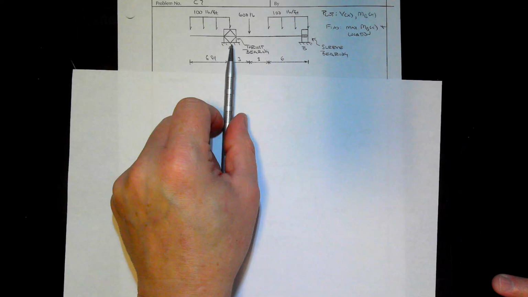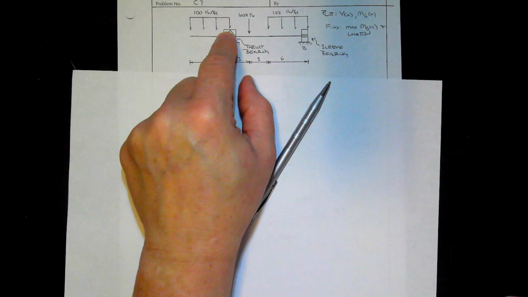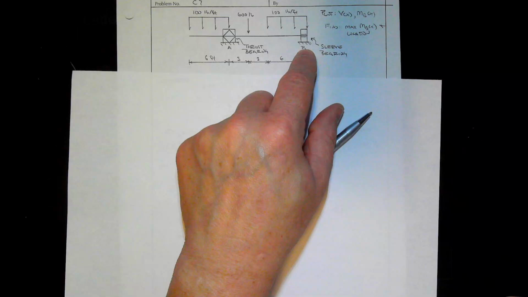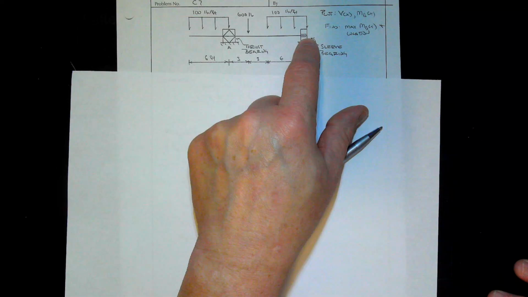So here I have a long shaft. So let's see, 18-foot long shaft. All right. And so what I have along the shaft is a uniform load of 100 pounds per foot. So over 6 feet, this would be 600 pounds. I have a point load right here of 600 pounds. And then in the back end, I have another 600 distributed load.